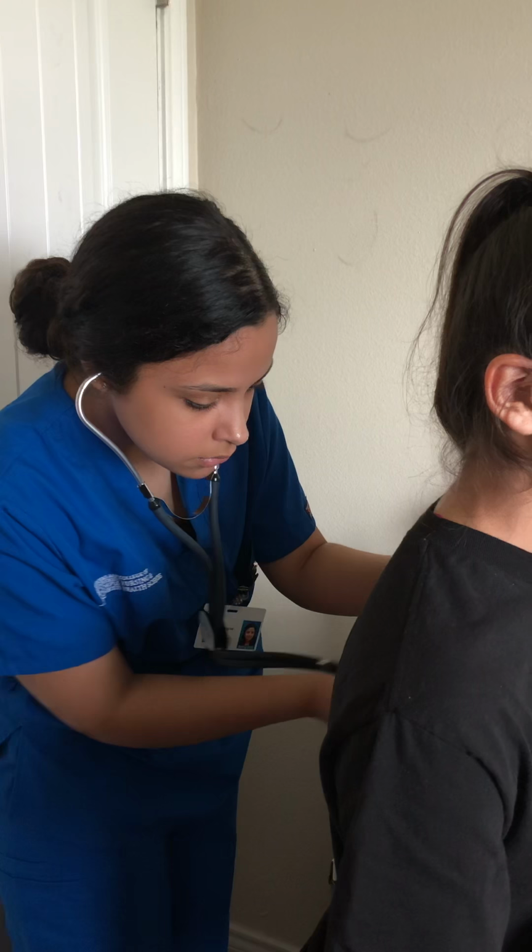I'm going to start by looking at your suprasternal notch. It's just right here, and following the suprasternal notch, I'm going to be looking at the trachea, which is nice in the middle, nice and symmetric. I don't see any swelling going on. From the suprasternal notch, I'm going to be looking at the angle of Louis. And following the angle of Louis, it's going to be your second rib, which is located right here.